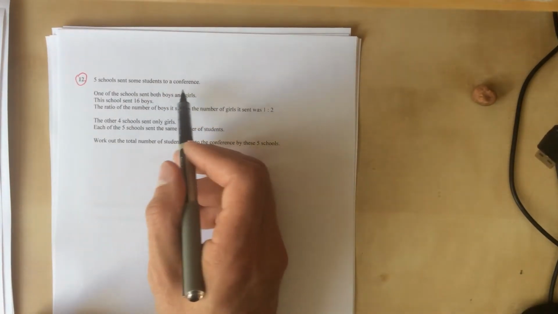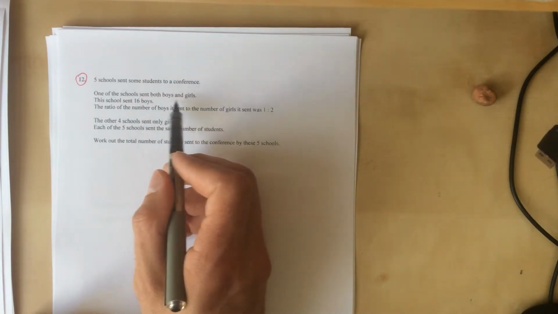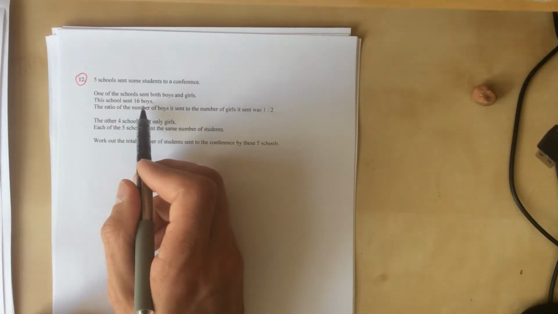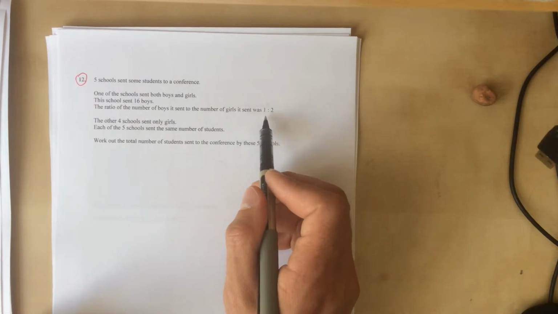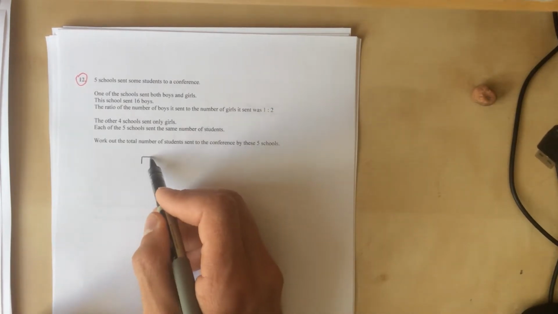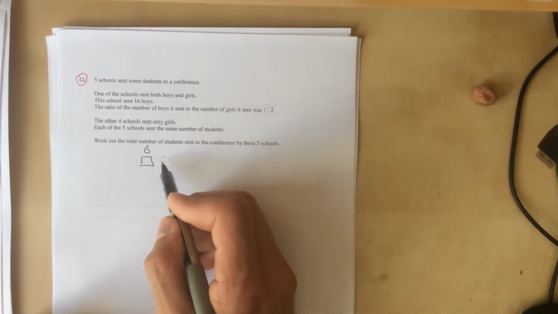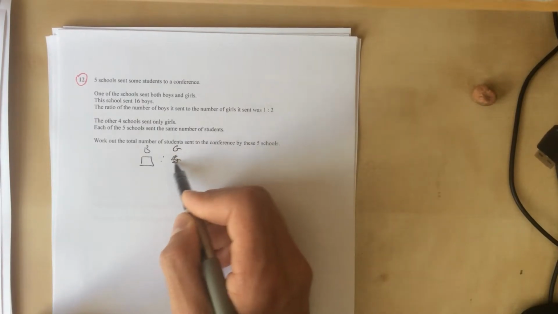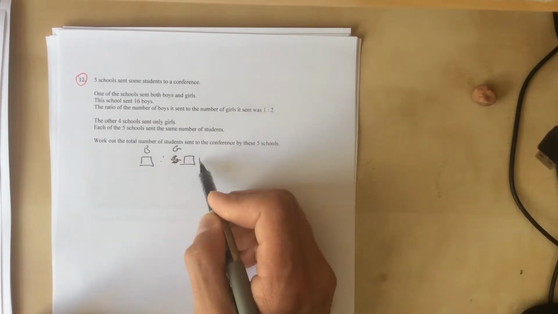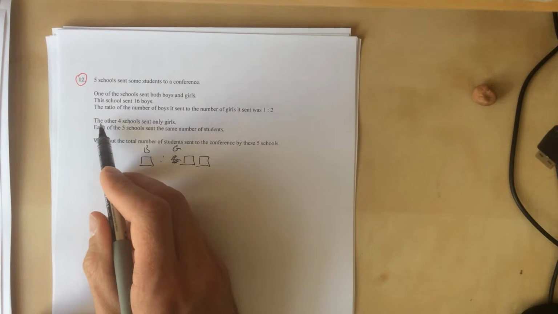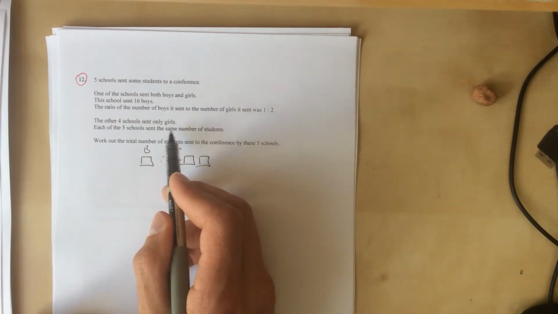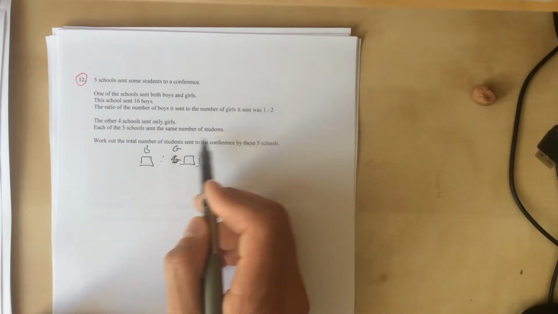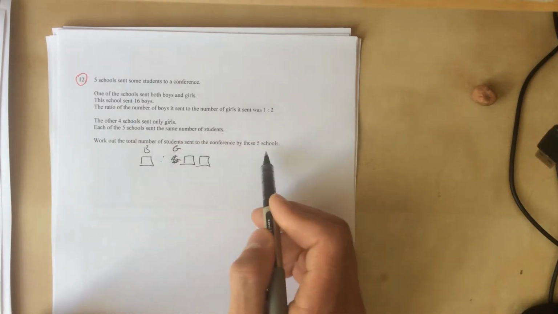5 schools sent some students to a conference. One of the schools sent boys and girls. This school sent 16 boys. The ratio of numbers of boys to girls it sent was 1 to 2. So boys to girls is 1 to 2, and I'm drawing the ratio using boxes. The other 4 schools sent only girls. Each of the 5 schools sent the same number of students. Work out the total number of students sent to the conference.